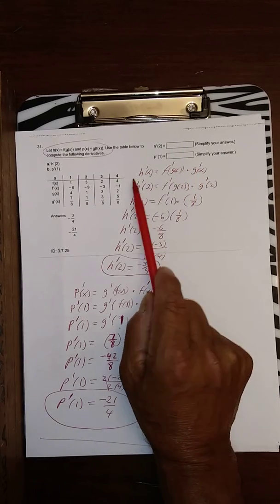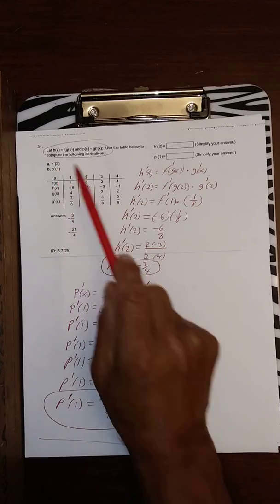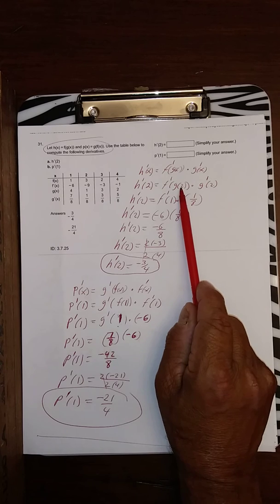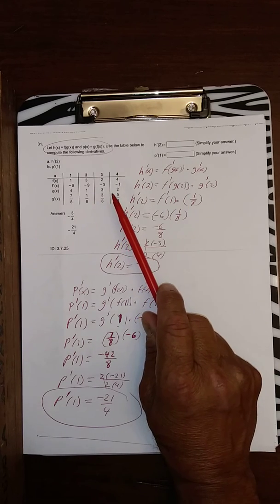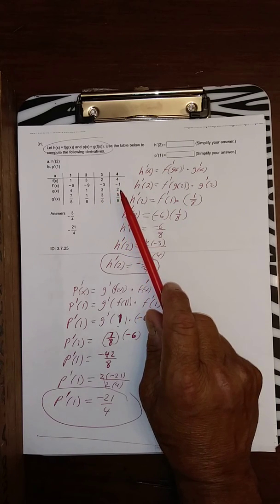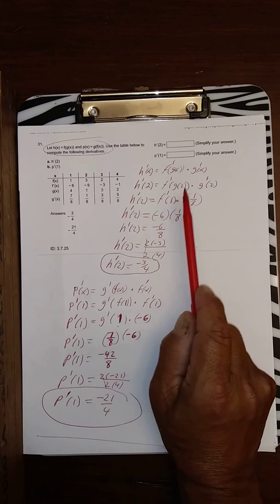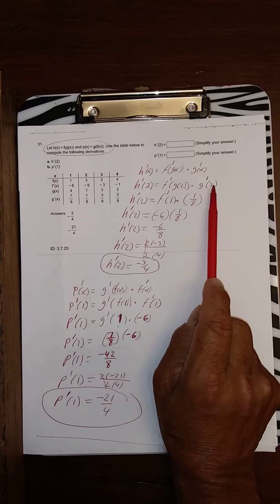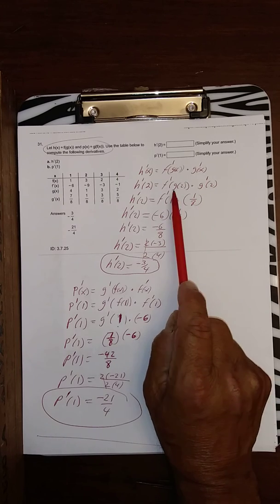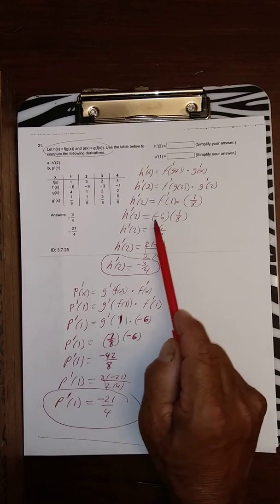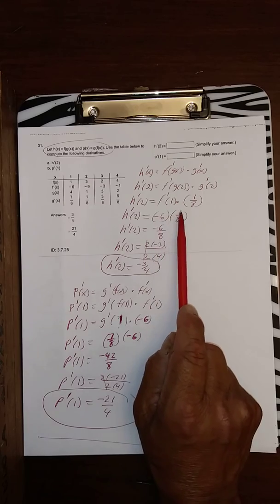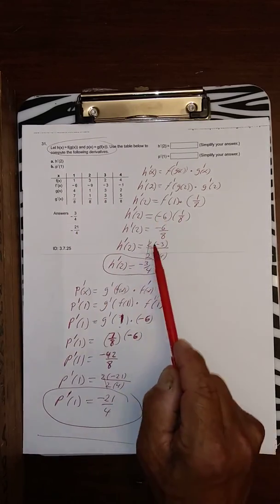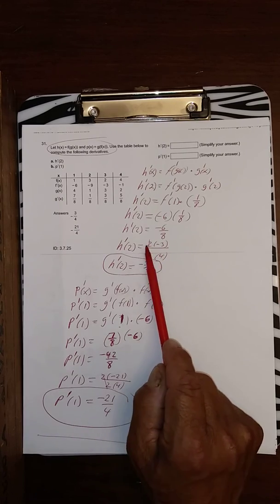Well, put the number in there. We want to find what? Of 2. So first you get to find out what g of 2 is. Look in the table: g of 2, we ended up with a positive 1. And then g prime of 2, look in the table, we found it to be 1/8. And f prime of 1 is negative 6. So negative 6 times 1/8 from the table is negative 6 over 8. Factor it, 2 times that, cancels.